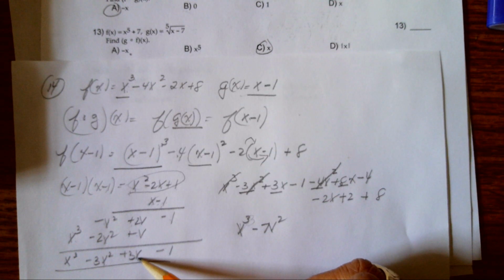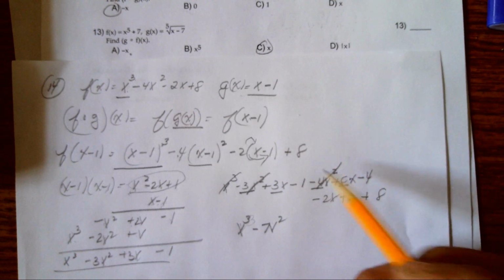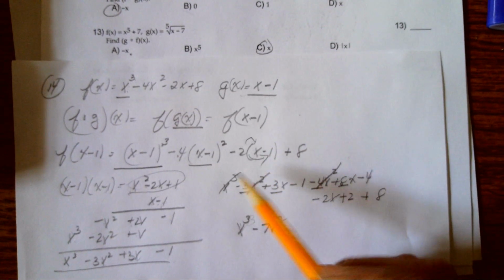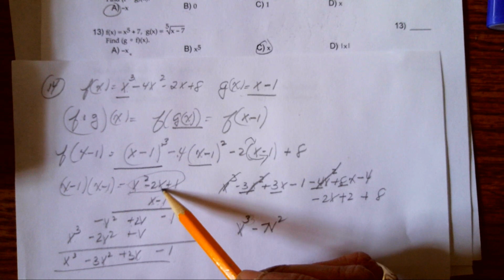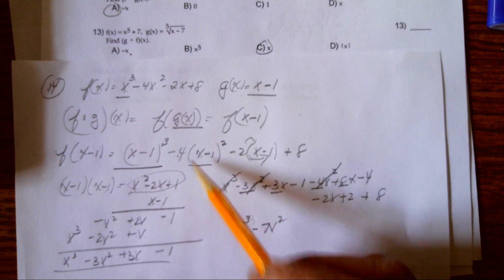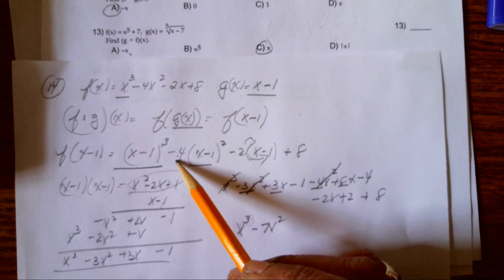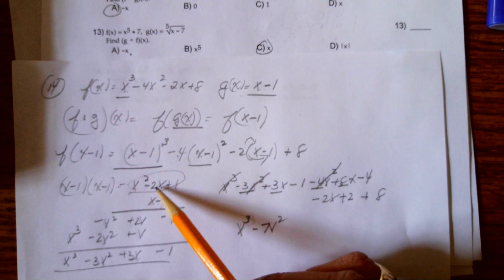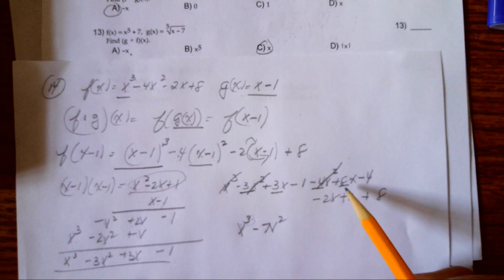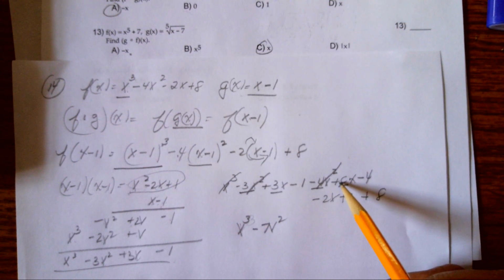This was a 3x here. That was 3x. Get that right. That guy squared was that, so minus 4 times that, minus 4x squared. A minus 4 times a minus 2 is a positive 8.